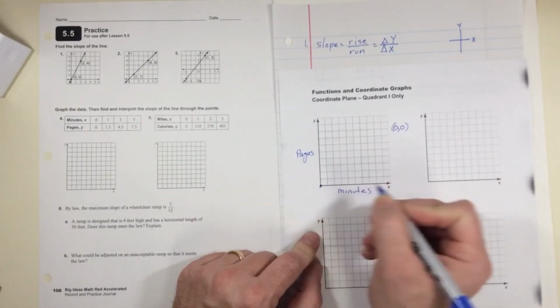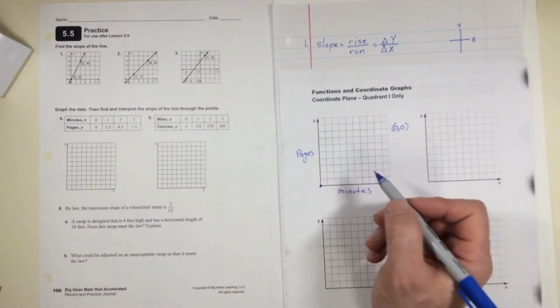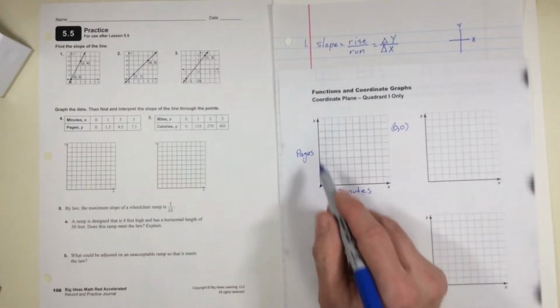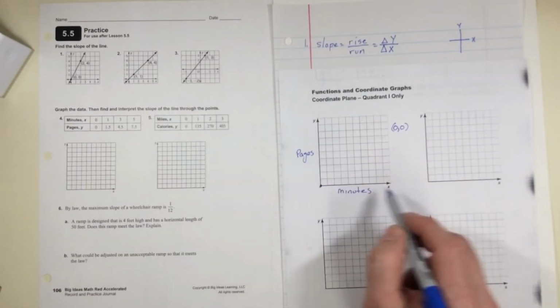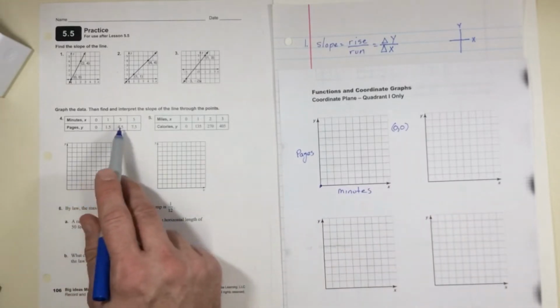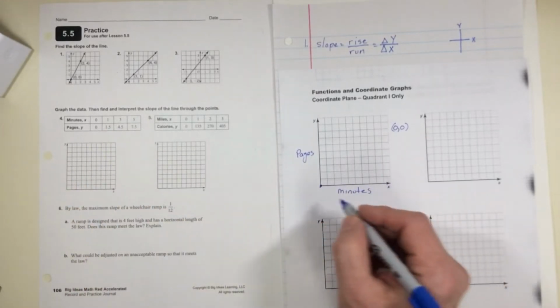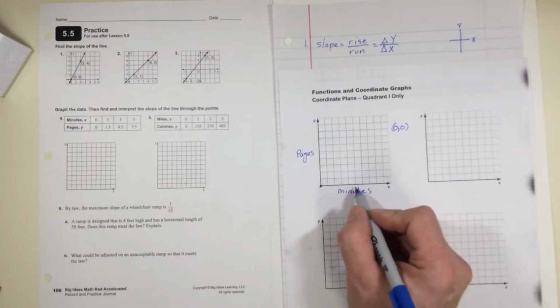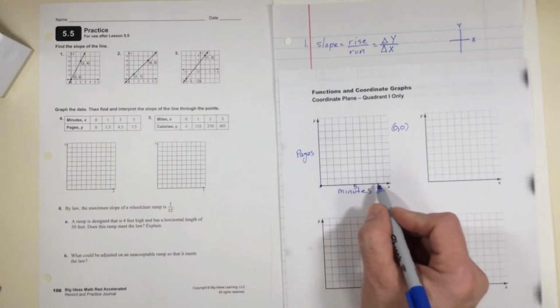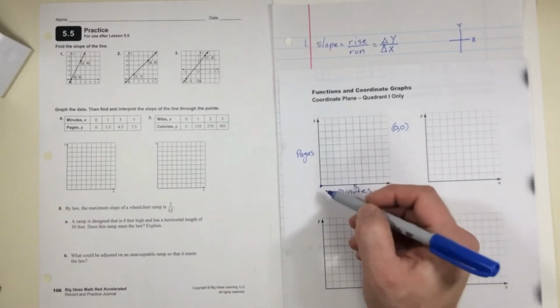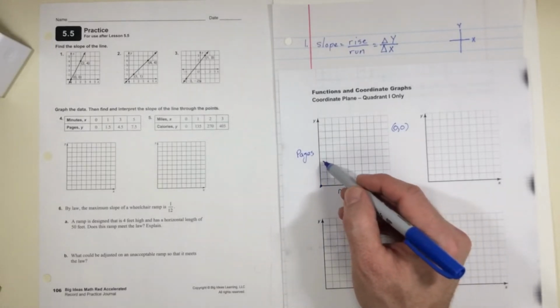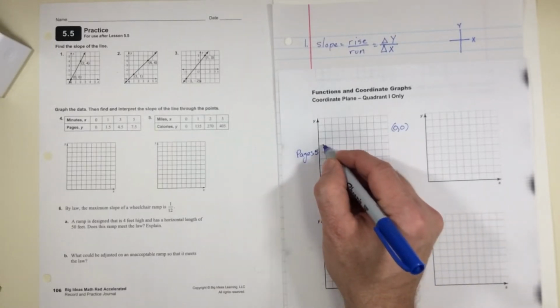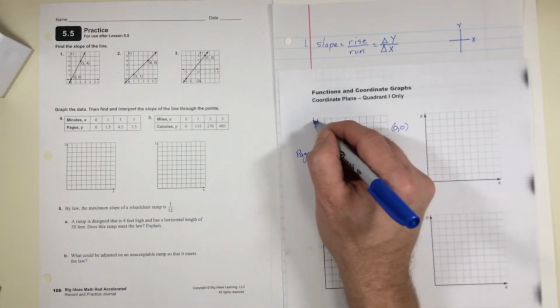That's right here. And now we have to figure out how much these are going to go up by and over by. We'll just go by ones on this one, so each line will be worth 1. We might label a couple of them, 1, 2, 3, 4. That would be 5, 6, 7, 8, 9, and 10. And same thing going up, 1, 2, 3, 4, 5, 6, 7, 8, 9, 10.